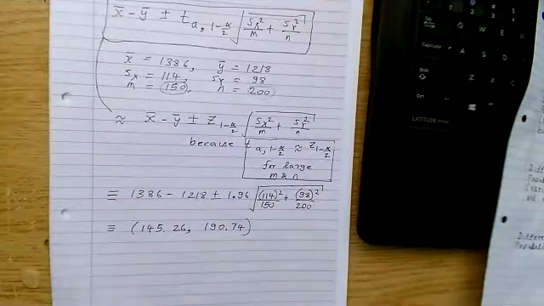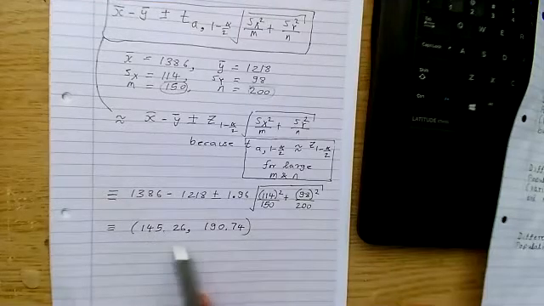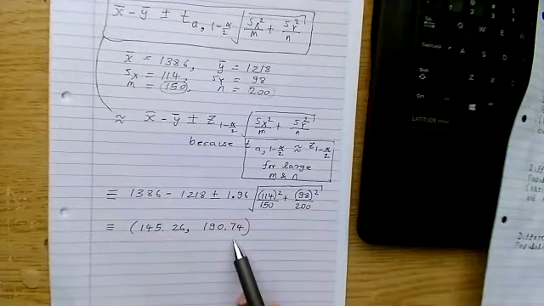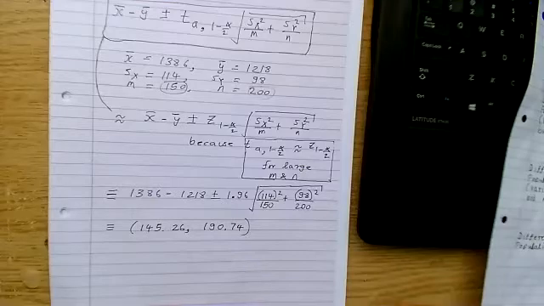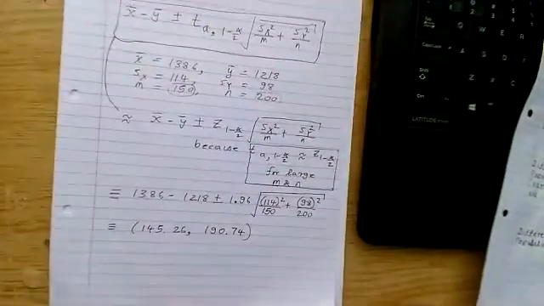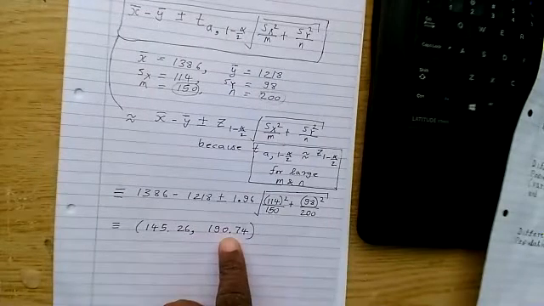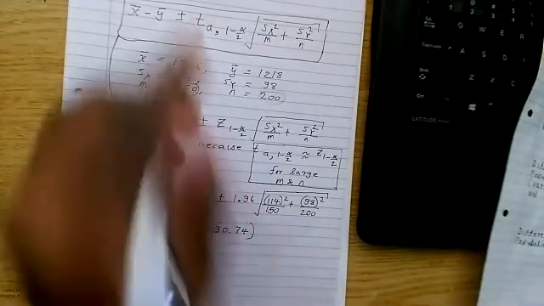Any other questions, guys? Are you okay with this answer? How I got this answer? So this is the 95% confidence interval for the difference between the two brands. In this case, we are comparing the mean lifetimes. So the difference in mean lifetimes of the two brands A and B has this 95% confidence interval. So this is only part one.